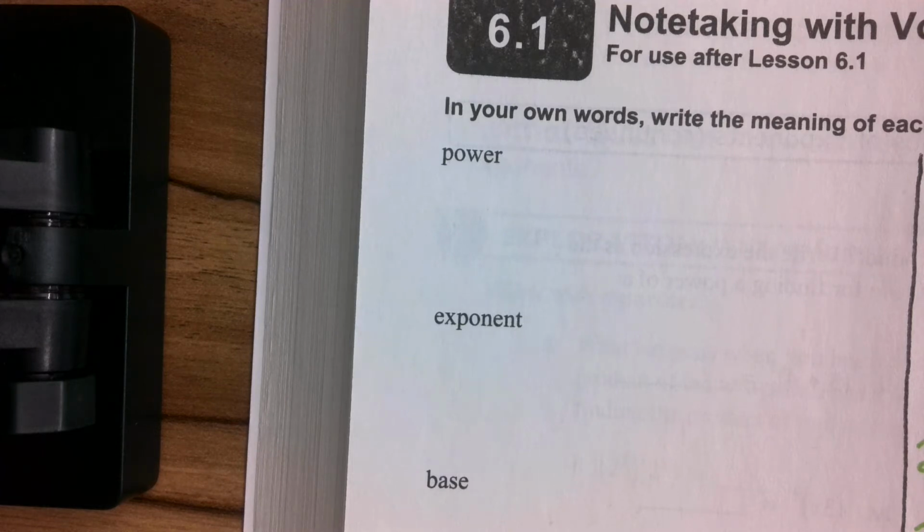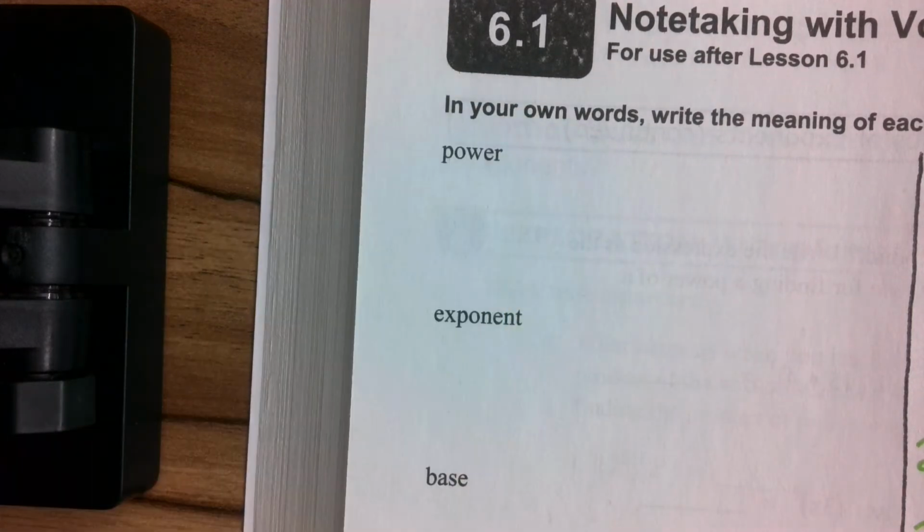Today we're starting off Unit 6 in Section 6.1. Unit 6 is all about exponents and radicals. Now these are two words that we might have heard a long time ago in middle school, but probably haven't seen much of since then.